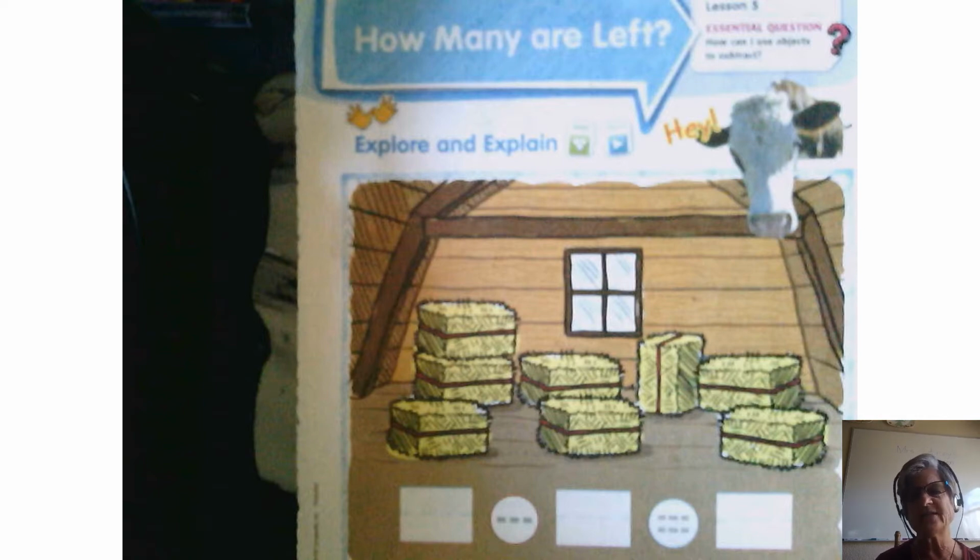Now, a bale of hay is a stack of hay, and they're inside a barn, and a cow's looking down at them. Let's count how many bales of hay we have. 1, 2, 3, 4, 5, 6, 7, 8. So let's write the number 8, please.